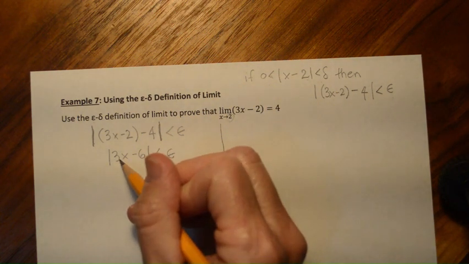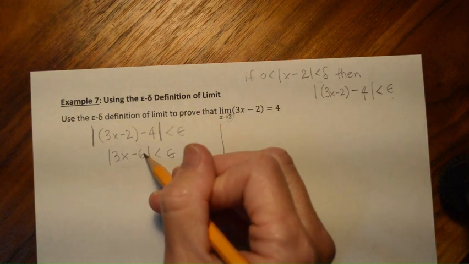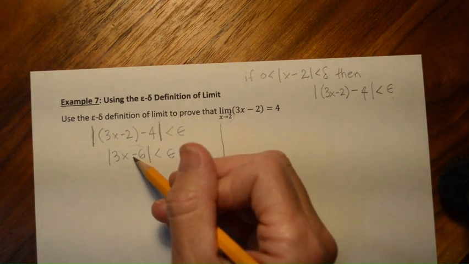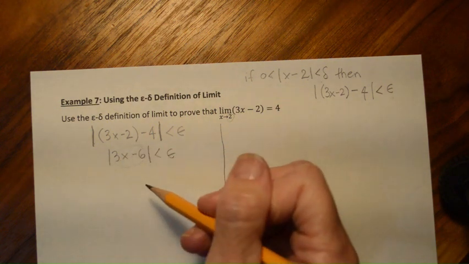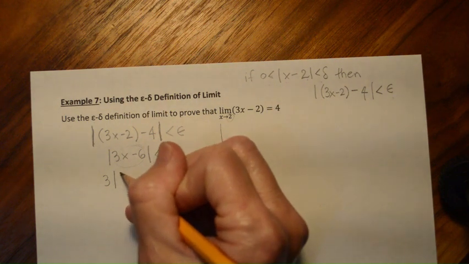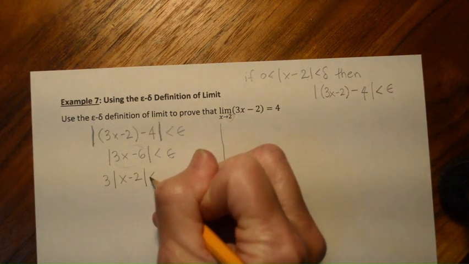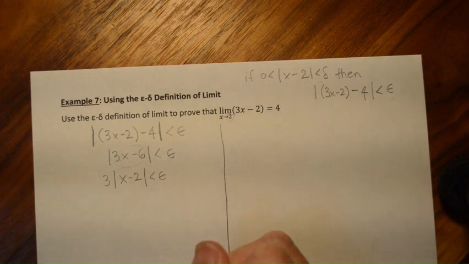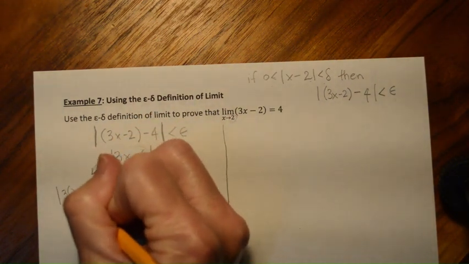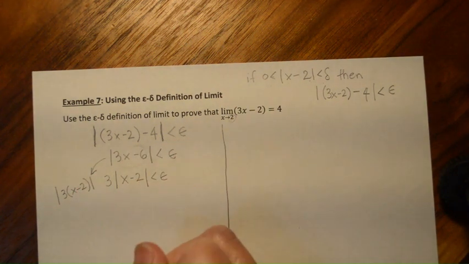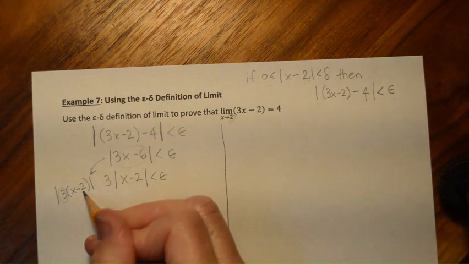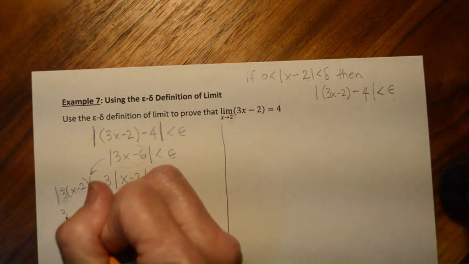All right, again, I've got this 3 that I could factor out of this expression right here. So I'm going to do two things. I'm going to factor it out of here, and then I'm going to pull it out of the absolute value sign. So I'm going to write it like this: 3 times the absolute value of x minus 2 is less than epsilon. Again, intermediate steps where I factored that out, and then I pulled it out. Again, it's only because this is being multiplied by this that I am allowed to do that.